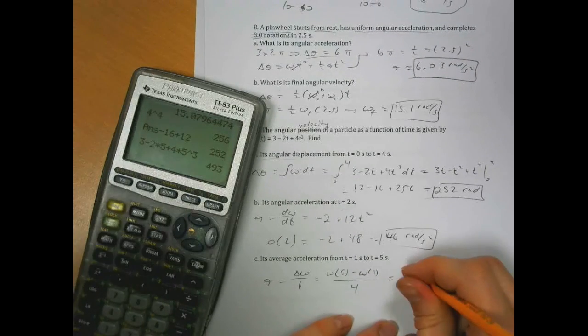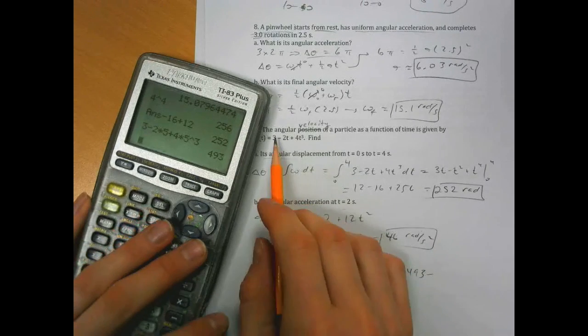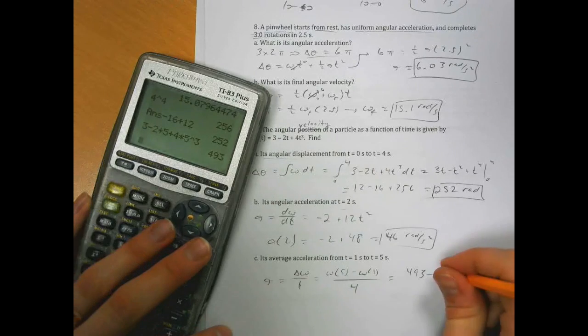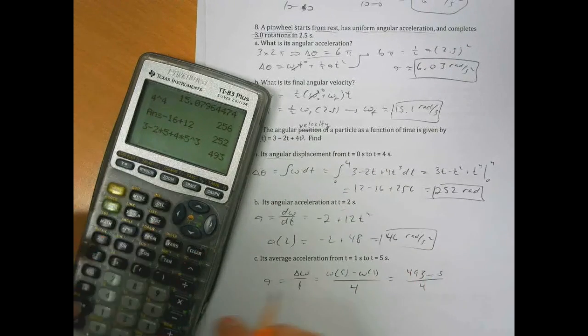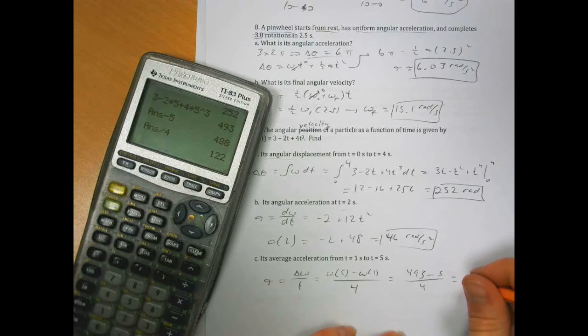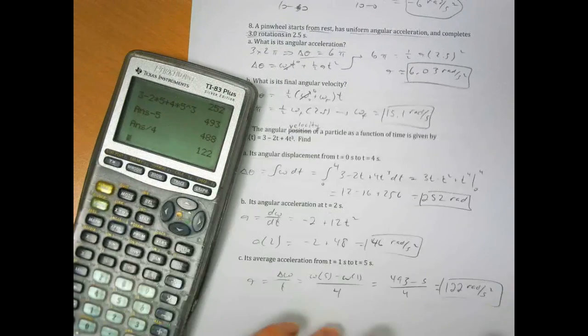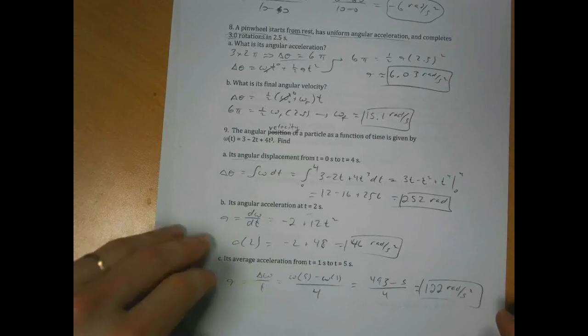That's 493. Minus, plug in 1. 3 minus 2 is 1 plus 4 is 5. So the average acceleration is 122 radians per second squared during that time interval.